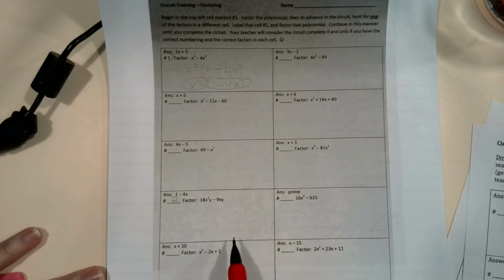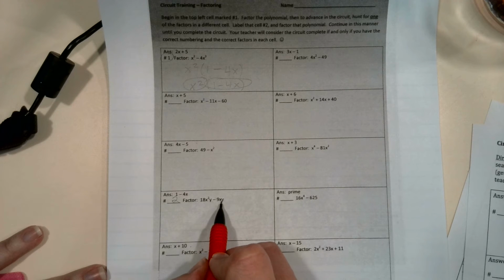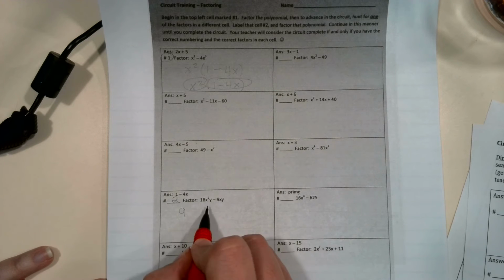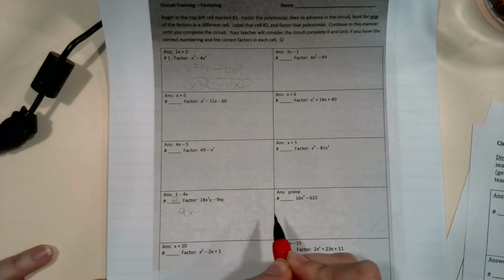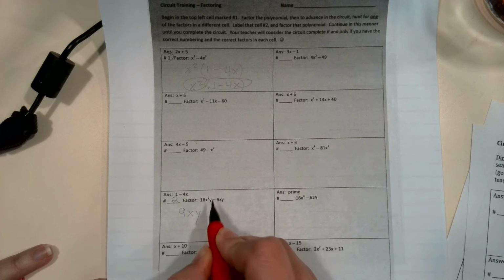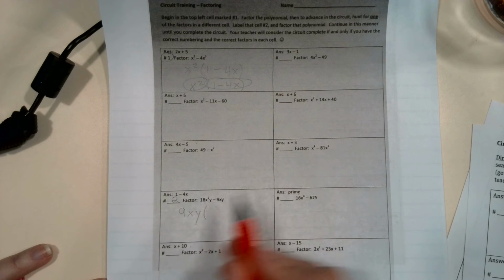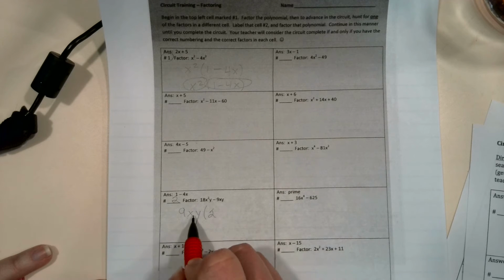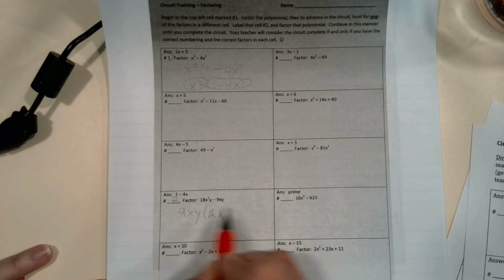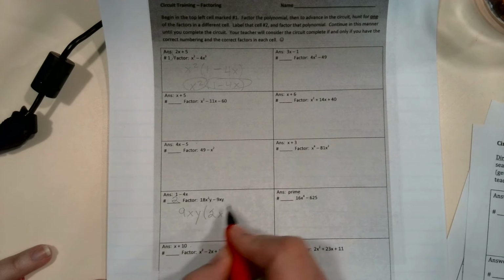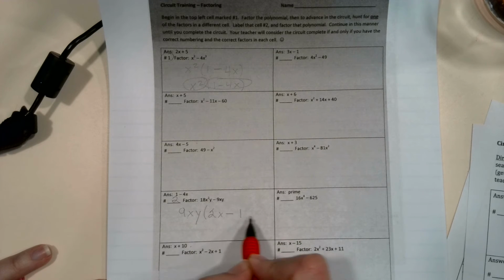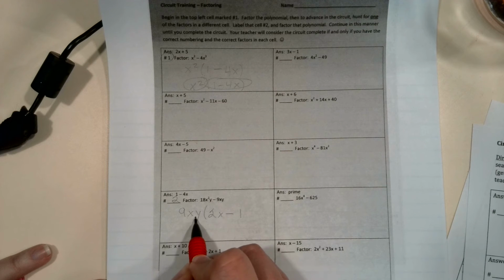So 18x squared y minus 9xy, what do they have in common? Well, looking at the numbers, they're both going to have a 9. They each have at least one x and at least one y. Then how do we multiply this to get the original problem? 9 times 2 is 18. x times another x is x squared. y times 1 is y, so we don't have to do anything there. Minus 9 times 1 is 9. We've already used the x and we've already used the y. So that is going to be my answer.